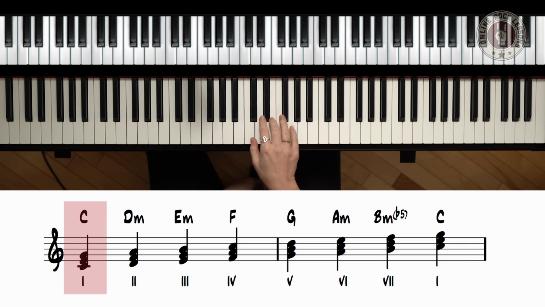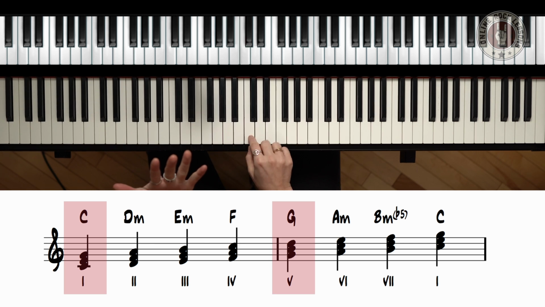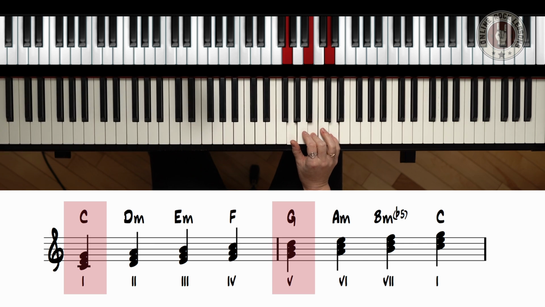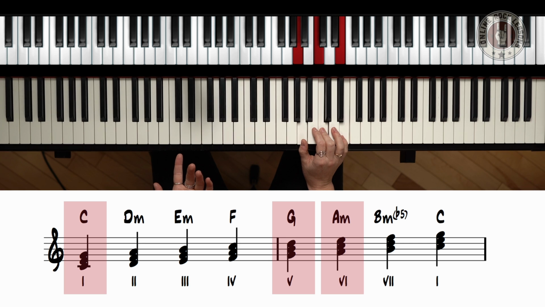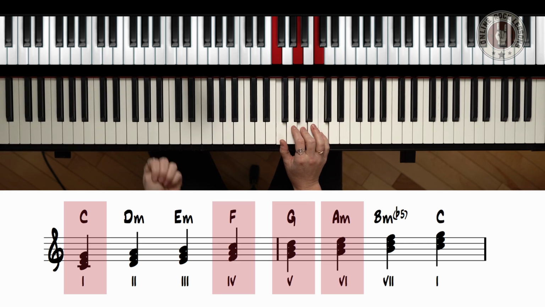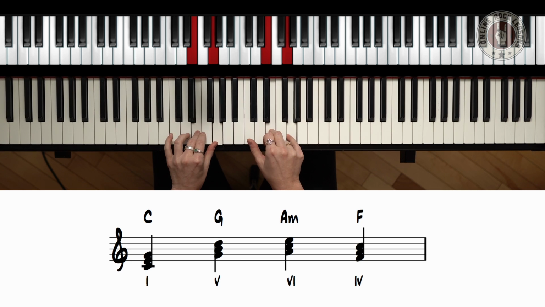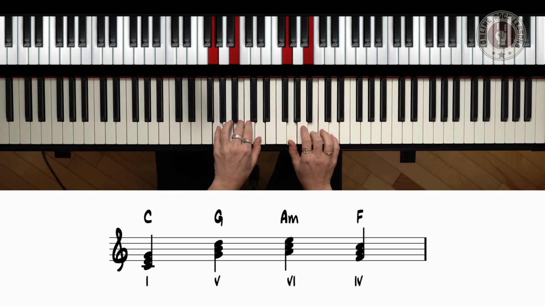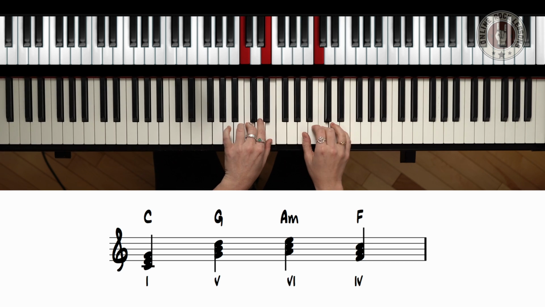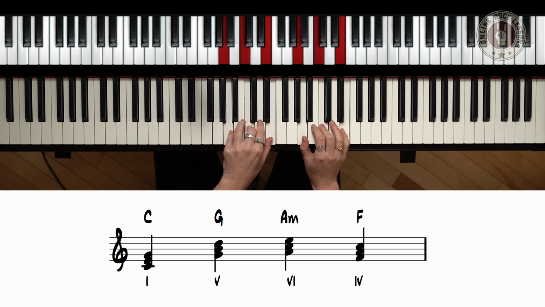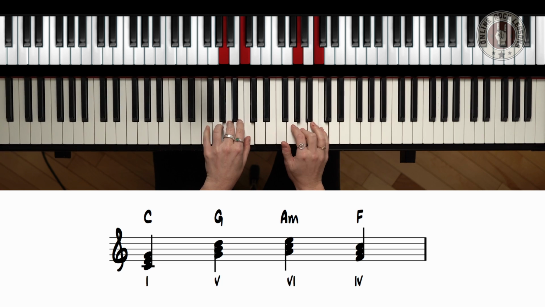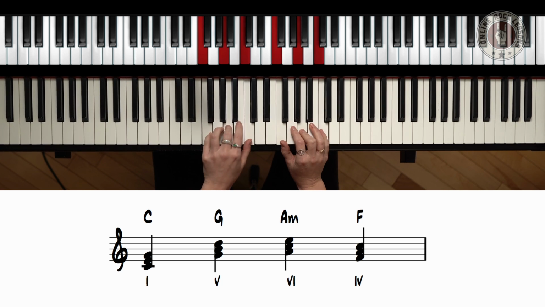1. So now we're only going to use 4 of these chords, and the formula is going to be the 1st chord, the 5th chord, the 6th minor chord, and the 4th chord here. So these are the 4 chords we need. So we have C major, C, E, and G, G major, G, B, and D, A minor, A, C, and E, and F major, F, A, and C.